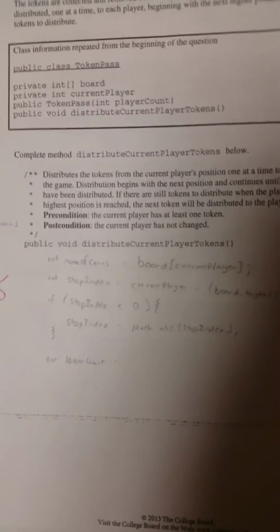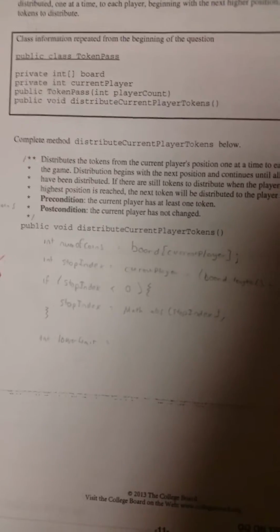So that's it with that question, and I also got part B wrong. The only thing I did right here was get the number of coins, but for the rest of it, I just put some stuff down. I didn't really know what to do. So here's how I fixed all this. First, I got the number of coins just like I did over here, and that would be the number of coins in the current player's board.